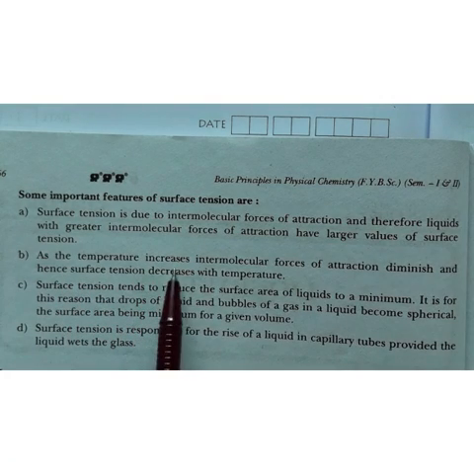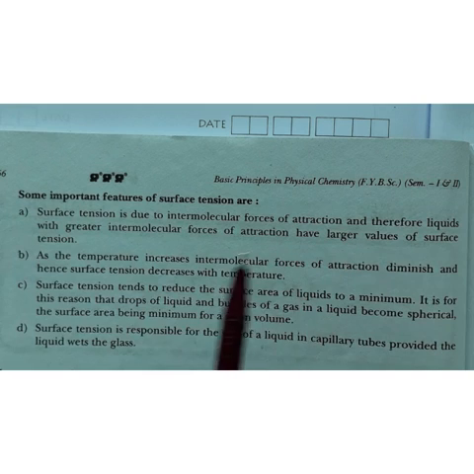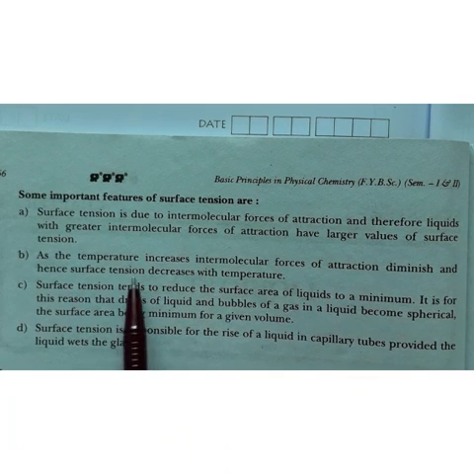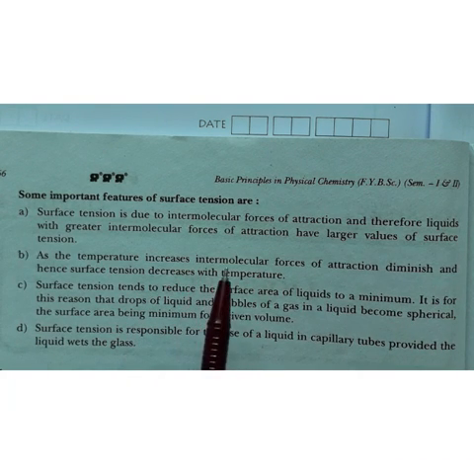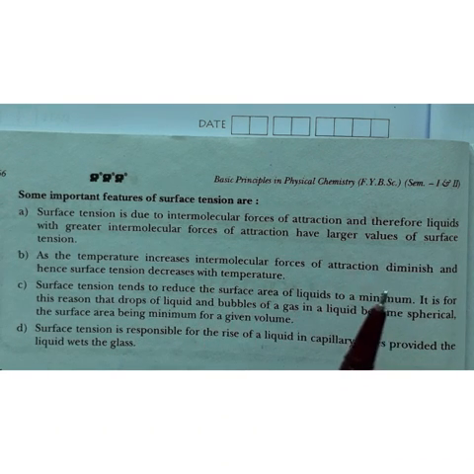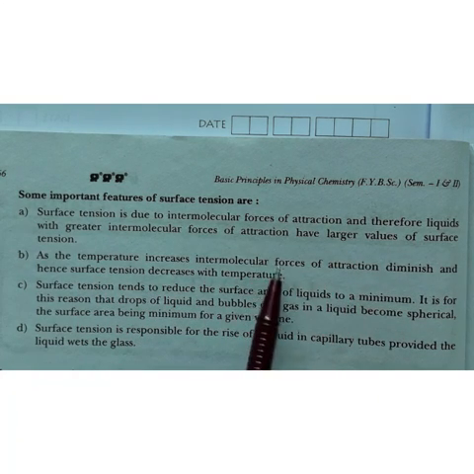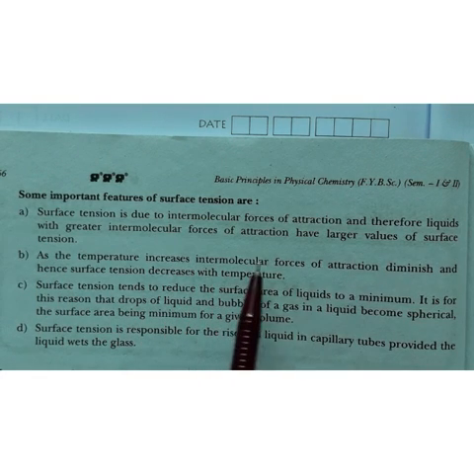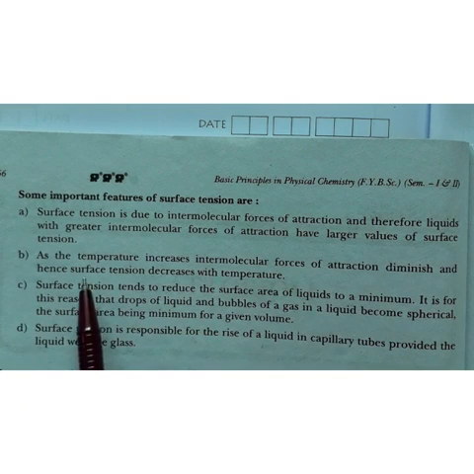ओके, सो एज द टेम्परेचर इंक्रीजेस इंटरमोलिकुलर फोर्सेस ऑफ अट्रैक्शन डिमिनिश, and when intermolecular forces of attraction are not present, obviously surface tension will be absent or it will decrease. Intermolecular forces of attraction अगर कम रहेंगे तो surface tension की वैल्यू भी कम रहेंगी. और intermolecular forces of attraction कम कब होगा? जब टेम्परेचर इंक्रीज होगा, इंटरमोलिकुलर फोर्सेस ऑफ अट्रैक्शन भी डिक्रीज हो जाएंगे. In that case surface tension की वैल्यू भी डिक्रीज हो जाएंगी.